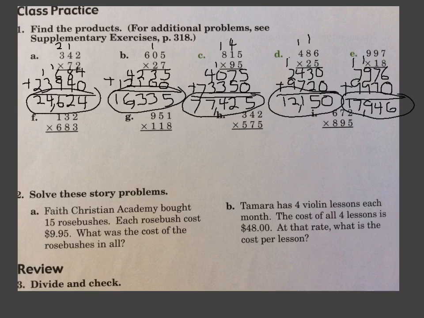Okay, now we're starting to work with the 3-digit factors. Remember, our factors are the two numbers, the 132 and the 683. Those are our factors that we put together to get a product, to get an answer. So we're going to look at these two factors here. And we'll do just as we've been doing.